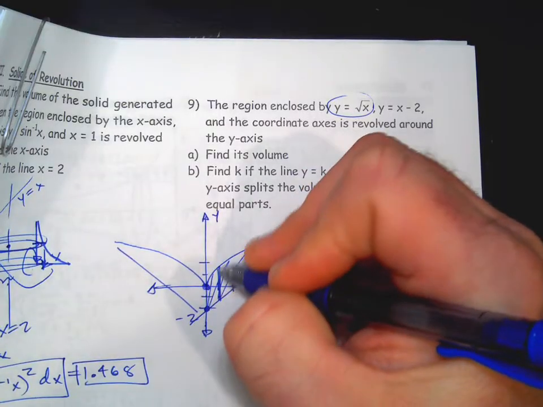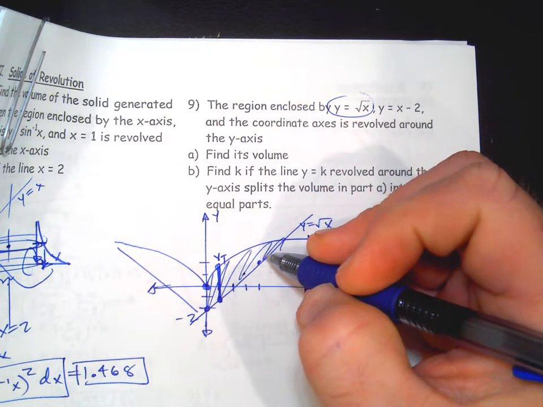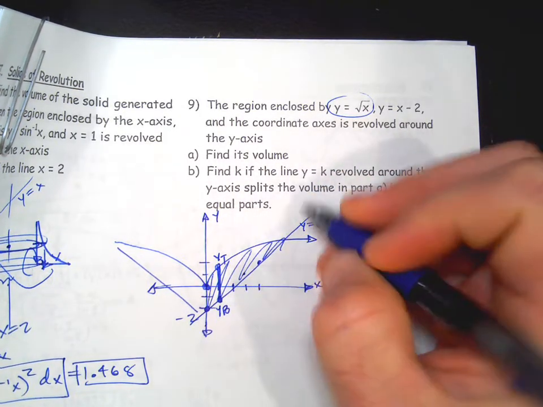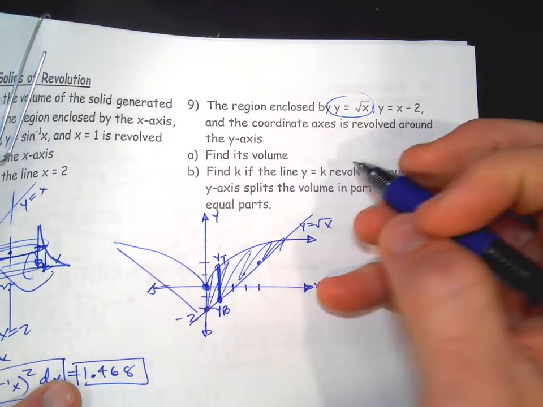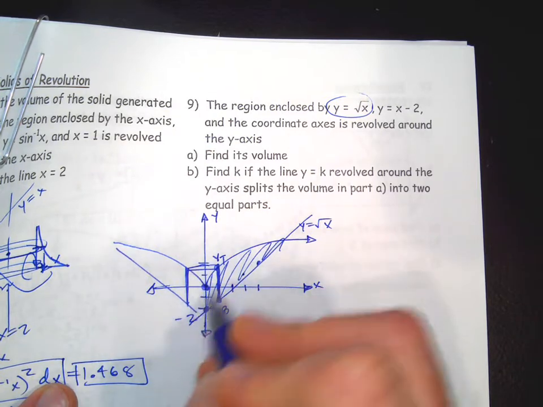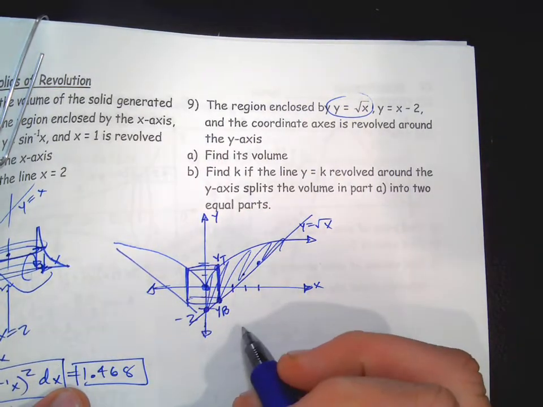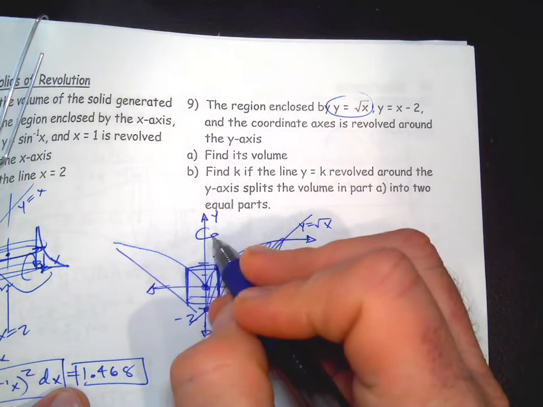So if we're going to do vertical slices, I don't think I would do shells, but y top minus y bottom. I guess we could do it just for fun if you really want. Well, these are going to be shells. I just don't think I do them, but we get it. So we're parallel to the axis of rotation.